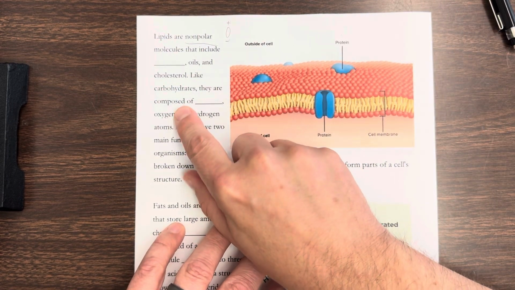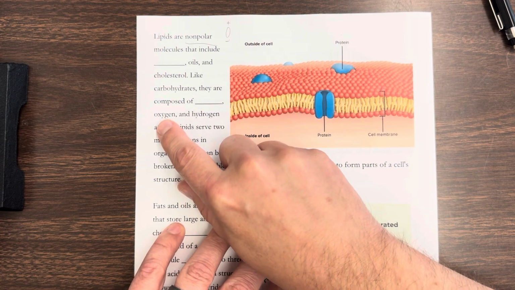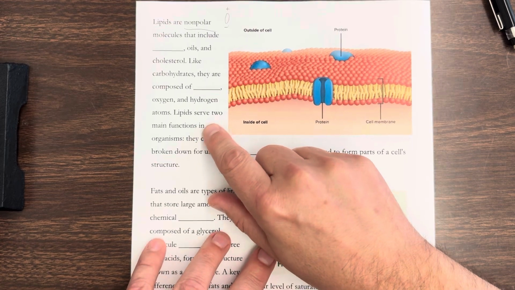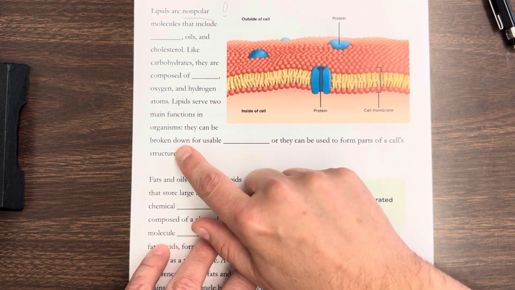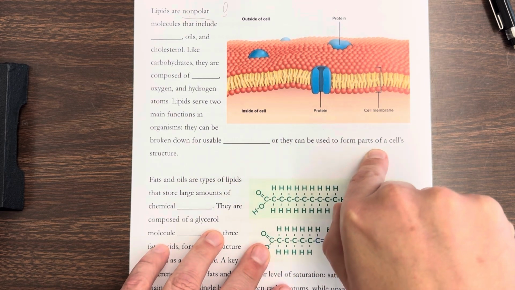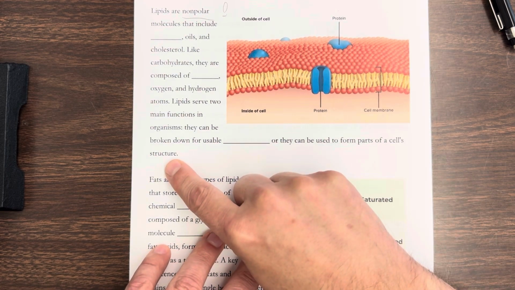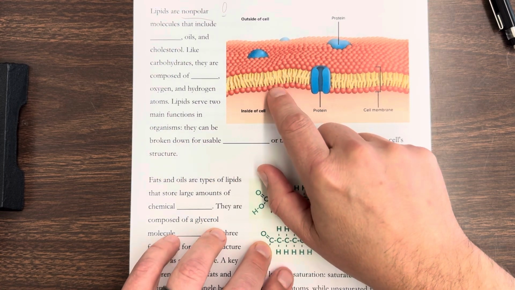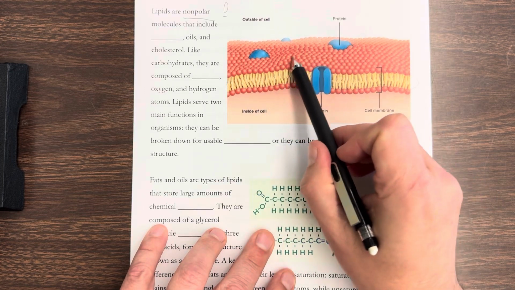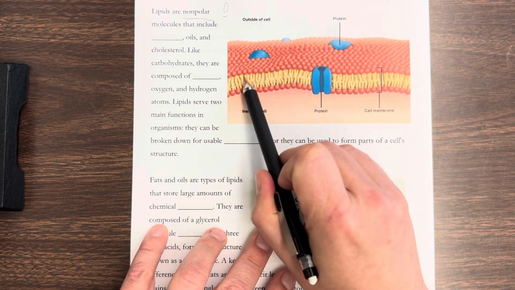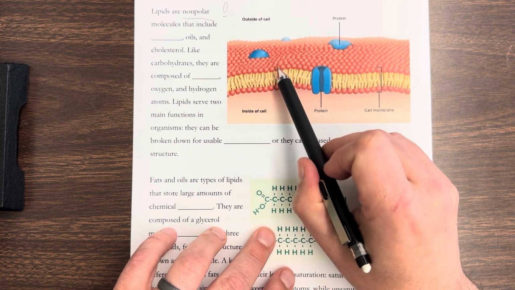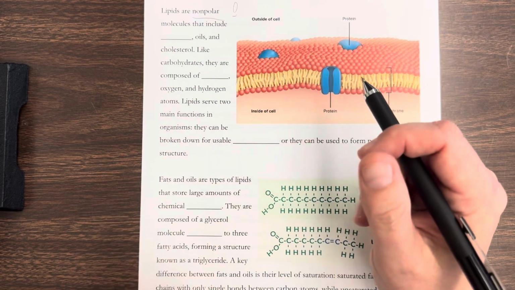Like carbohydrates, they are composed of carbon, oxygen, and hydrogen atoms. Lipids serve two main functions in organisms. They can be broken down for usable energy, or they can be used to form parts of a cell's structure. Cell structure really comes up a lot. So this is the skin of a cell right here. And all these red structures you see with these yellow tails, those are all lipids. They form the boundary of all of our cells.